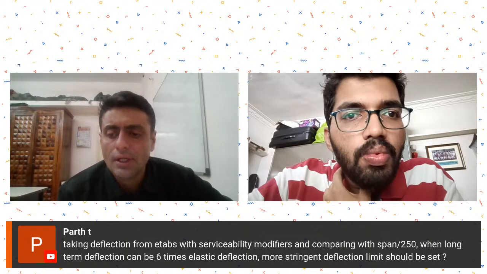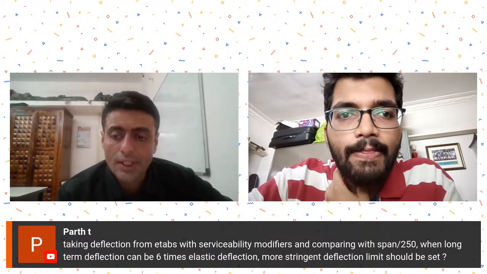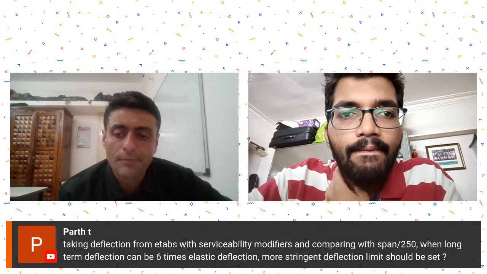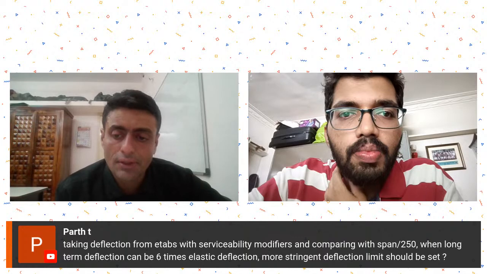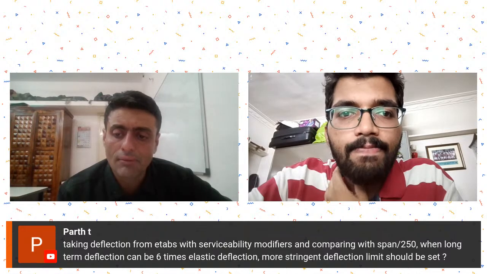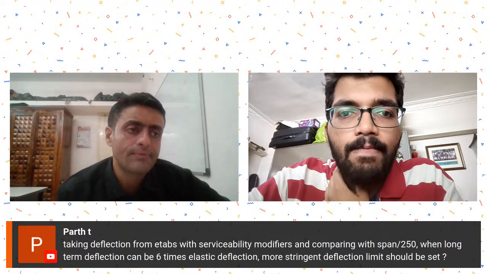Especially for cantilevers, the long-term deflection can be many times higher than the short-term elastic deflection. Even if you are assuming a cracked behavior by applying modifiers, still the long term deflection can be very high, correct? So should not a more stringent limit be set?